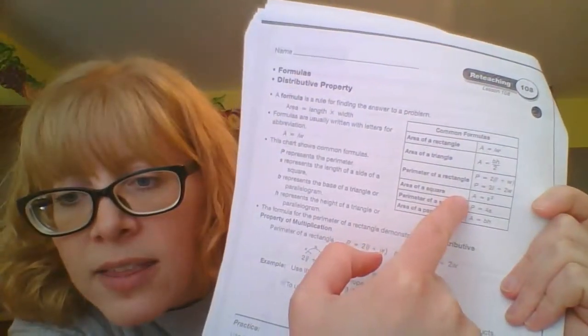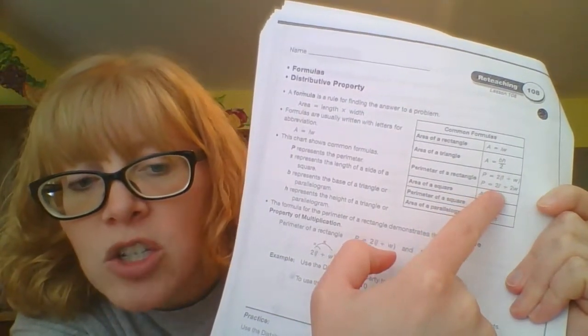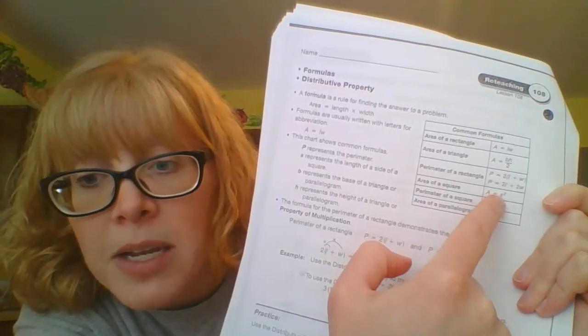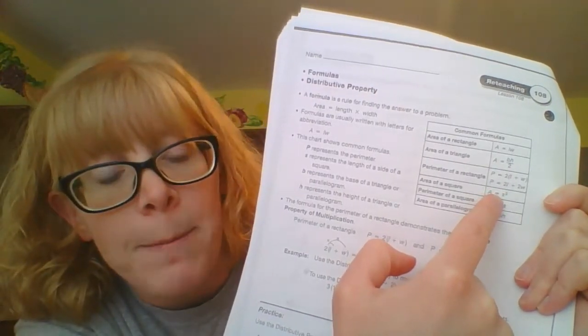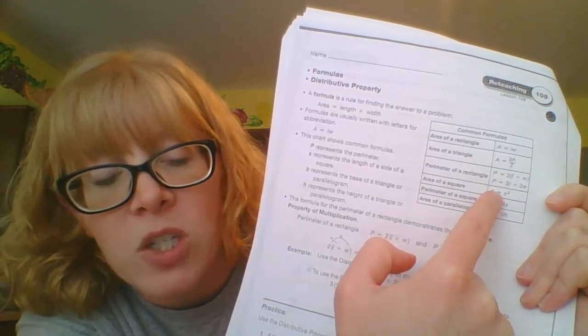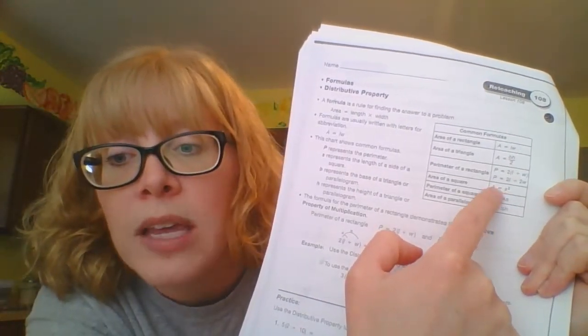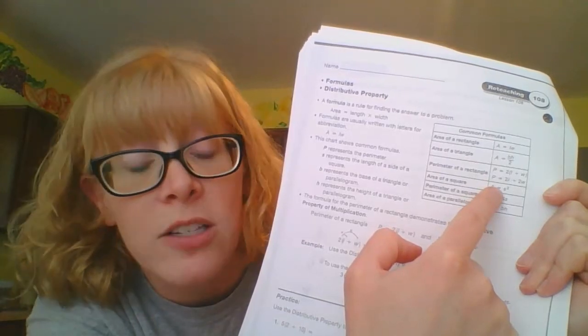S represents the length of a side of a square. So when they have on here area of a square, they have A equals S squared. Remember that exponent 2 means squared. That means how many times you are multiplying the base by itself. So one side of a square times the other side of a square, because squares have equal sides, will equal my area. So if my square has 2 inches on each side, it'll be 2 times 2, 4 square inches.